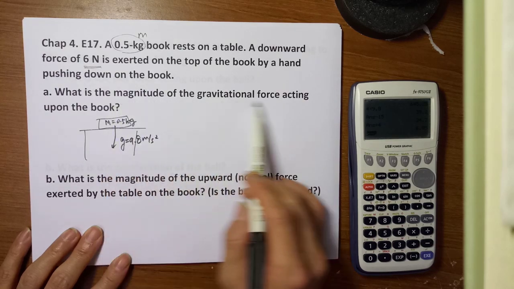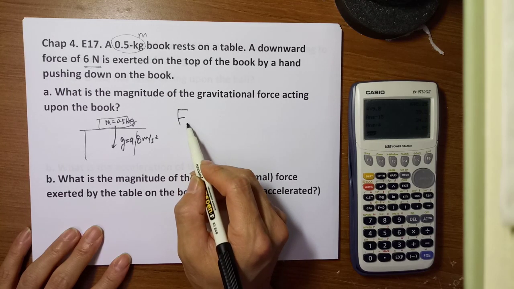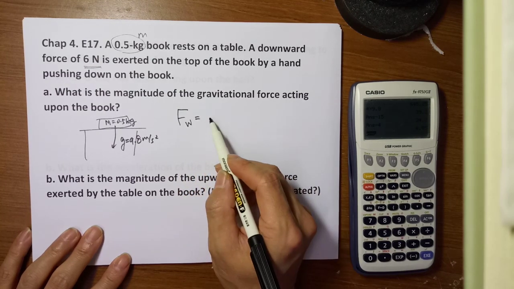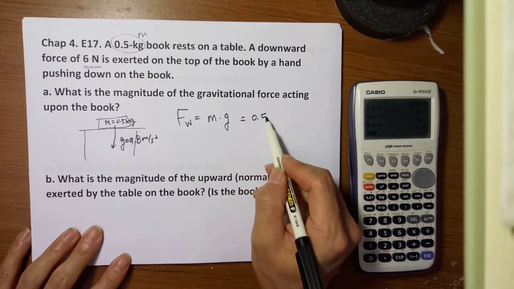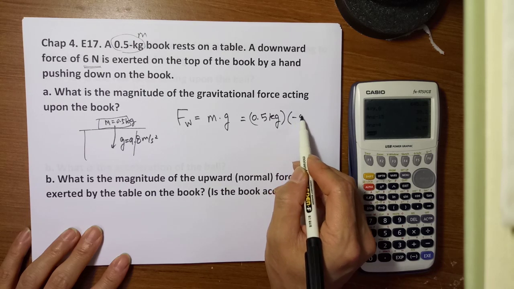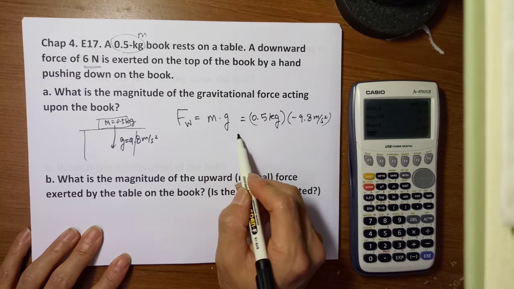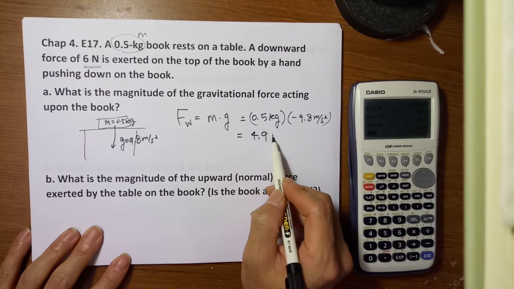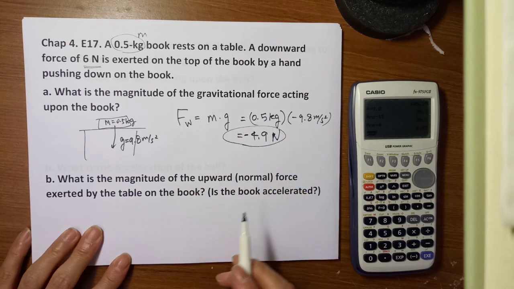Fw is m times g, which is 0.5 kilogram times negative 9.8 meter per second square, so negative 4.9 Newton. That is your force.